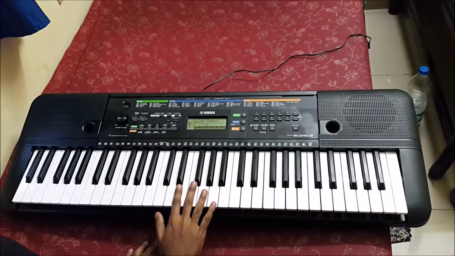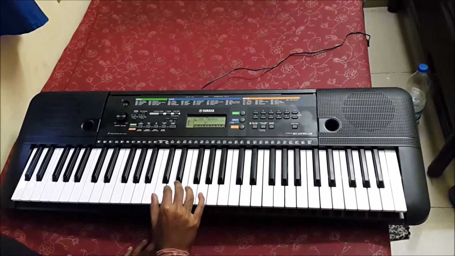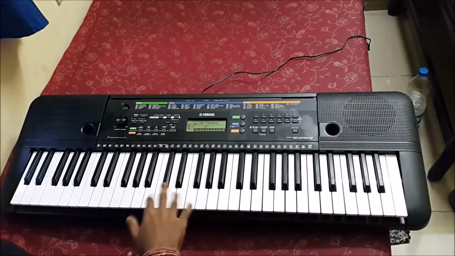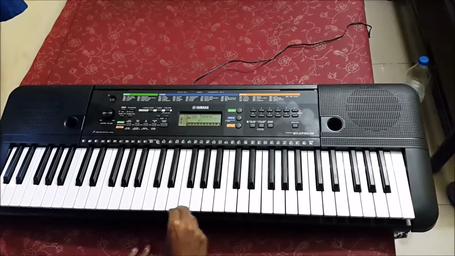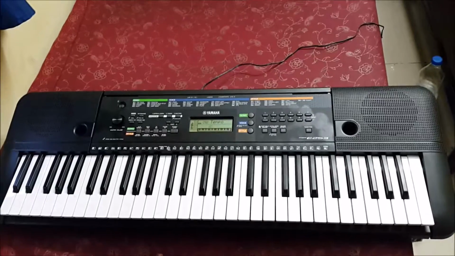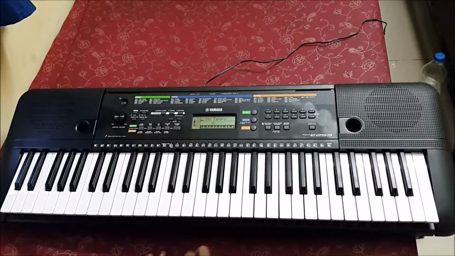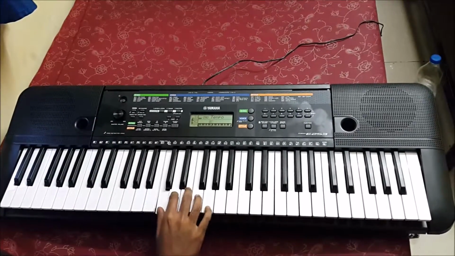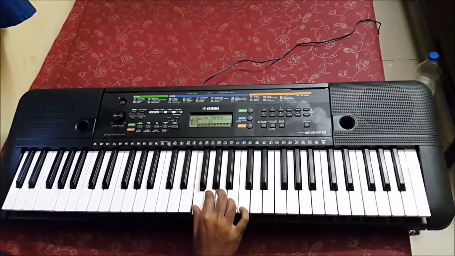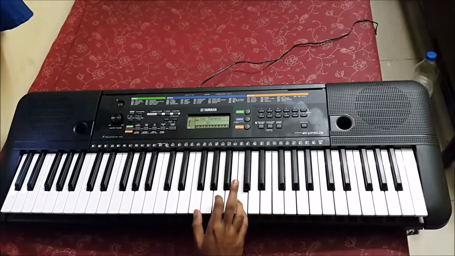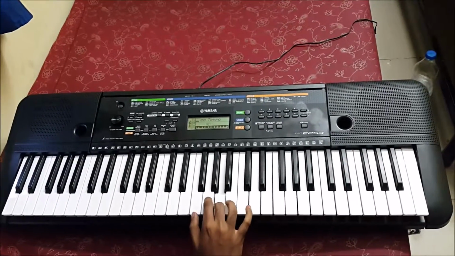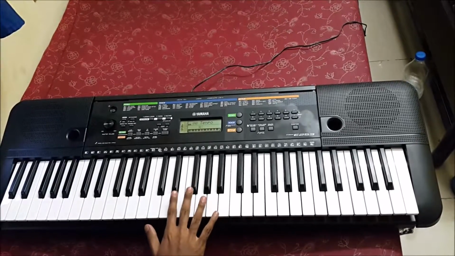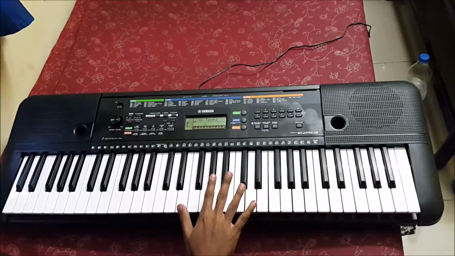Now, when you're playing with your right hand, the fingering is actually very important. It might seem that you can play with any fingers you want at this point, but at a later stage, when you play fast songs, the fingering is very important. Otherwise, your fingers get tangled. So with the right hand, it's 1, 2, 3, 1, 2, 3, 4, 5, and back: 5, 4, 3, 2, 1, 3, 2, 1. This is the set of fingers you're supposed to use with the right hand.